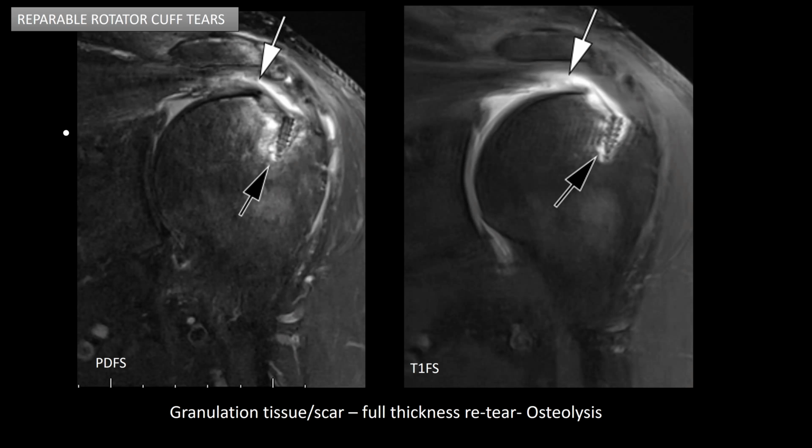Also, interestingly, you can see the contrast filling around the anchor, which is suggestive of osteolysis around the suture anchor. And you can see that on the PD fat saturated image as fluid signal around the tip of the anchor.